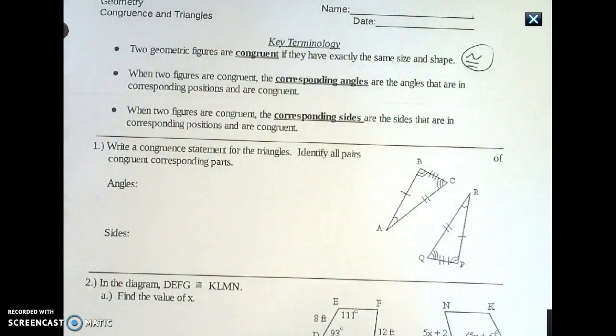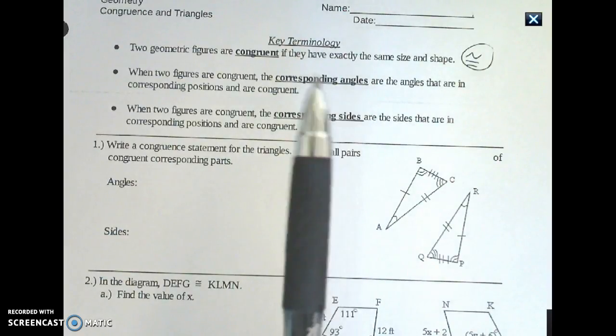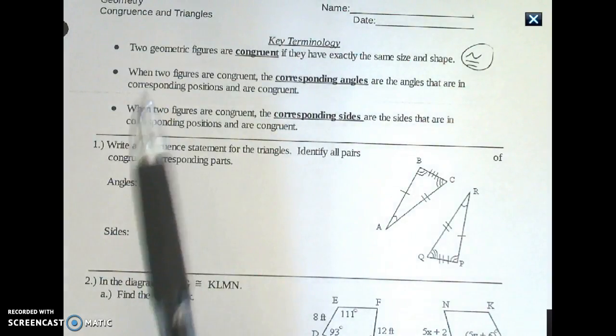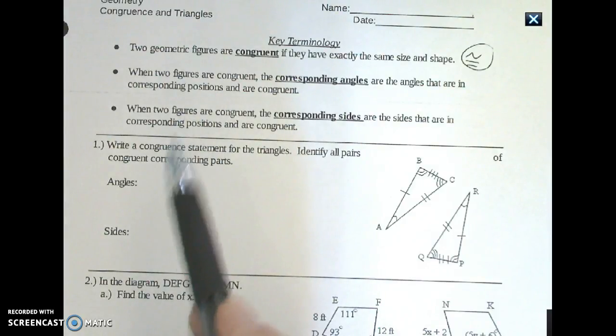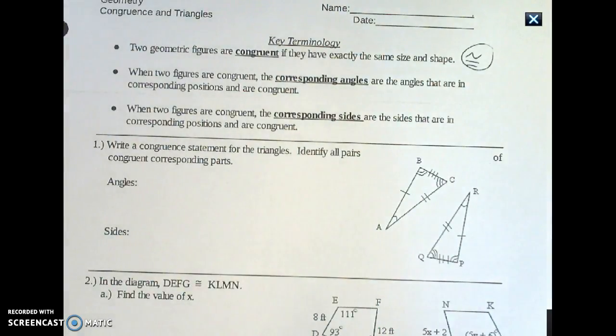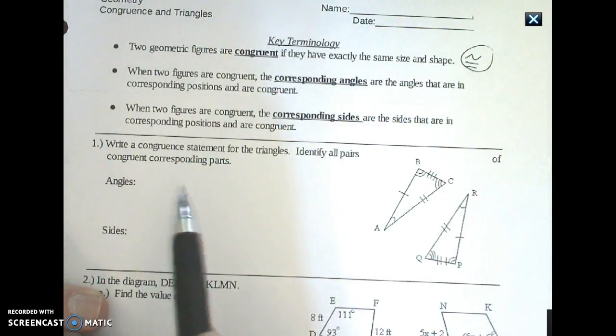Now, when two figures are congruent, the corresponding angles are the angles that are in a corresponding position and are congruent. Okay, basically you're trying to match things up for corresponding angles. We'll talk about that in a moment. And when two figures are congruent, the corresponding sides are the sides that are in corresponding positions that are congruent. Don't you just love when they use the actual word that you're trying to define in the definition? Anyway. So write a congruent statement for the triangles. Identify all pairs of congruent corresponding parts.